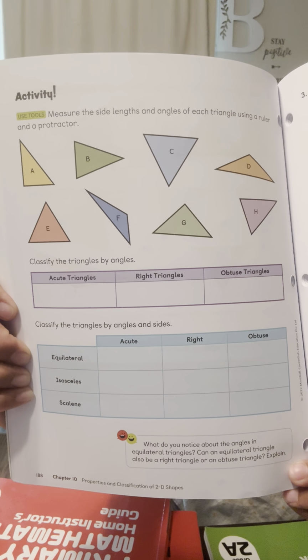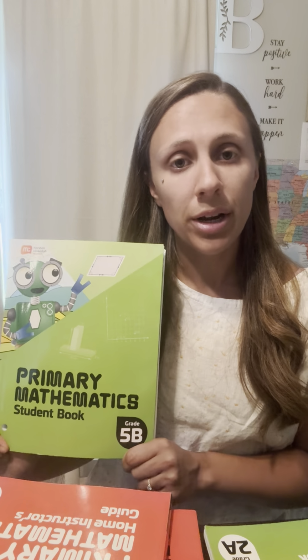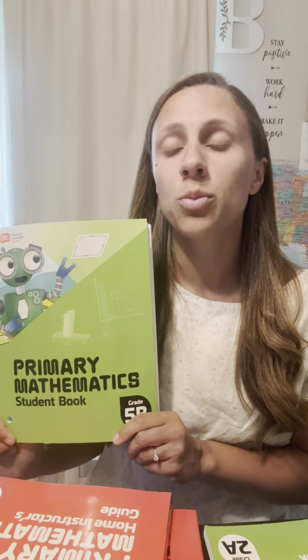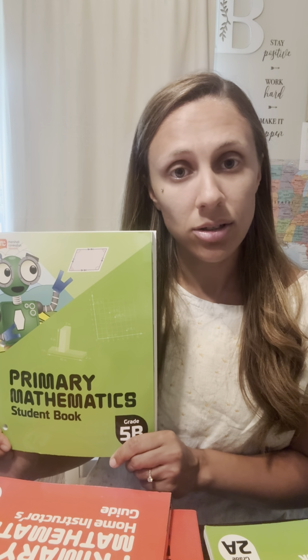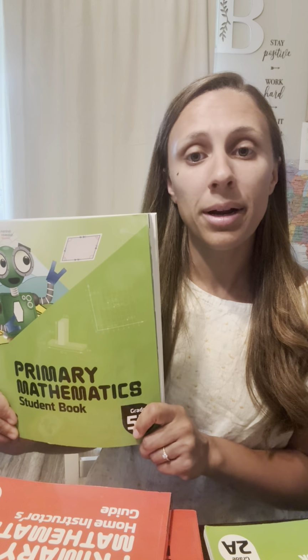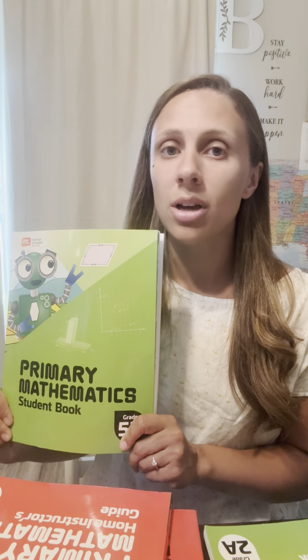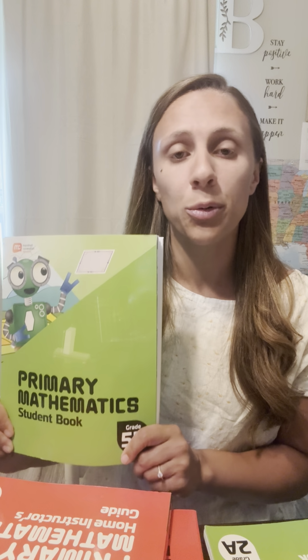Then you have an activity. This is great for a hands-on learner. There's manipulatives. This is also great for a visual learner or for somebody who just wants to see that these things are happening in real life, day-to-day situations. So primary mathematics, it can feel like it's a little repetitive for somebody who catches concepts really quickly and wants to move through it really fast.